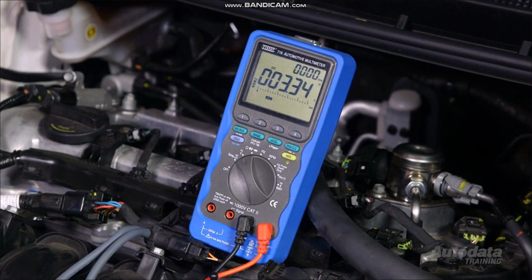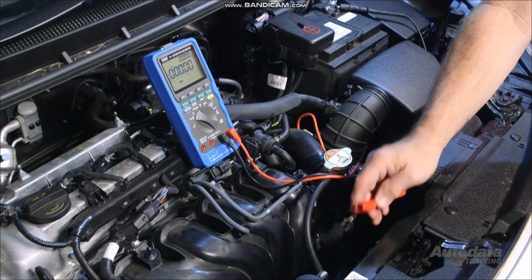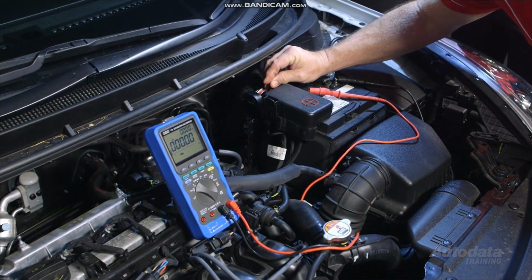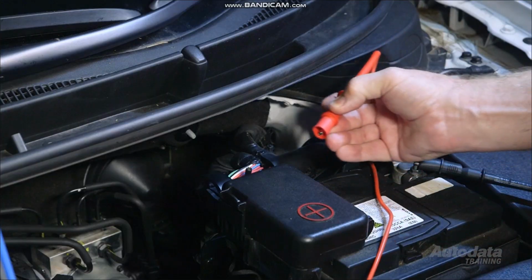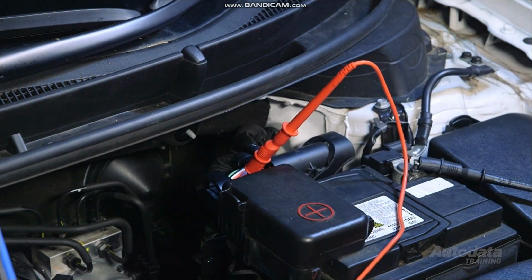If significantly less than 4.8 volts, there may be a high resistance in the circuit, the control module, or the module connector. To test for resistance within this circuit, move the meter lead from the sensor terminal to the next connector in line. In this case, it will be the engine control module. Back probe the connector and retest.